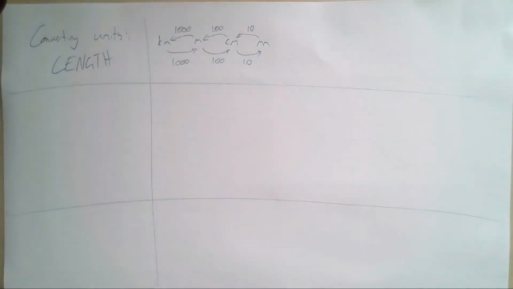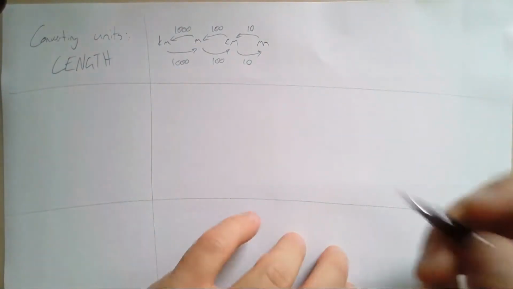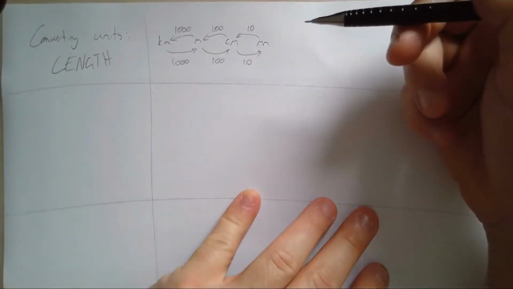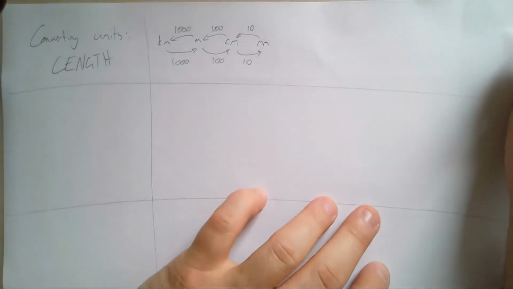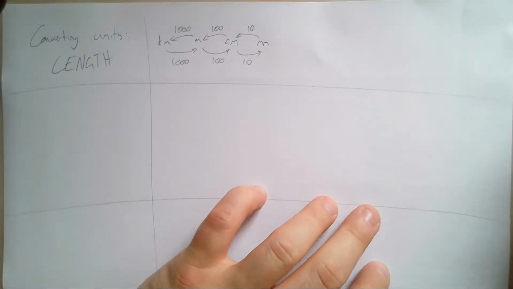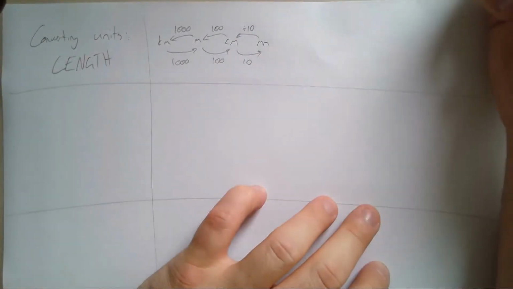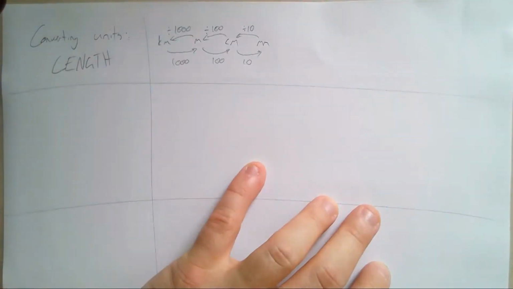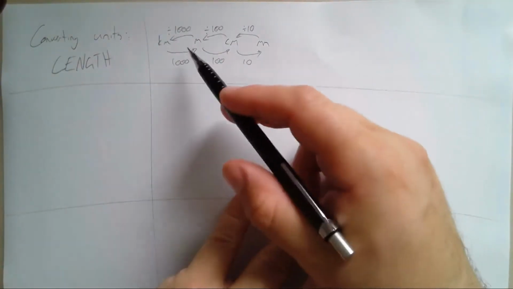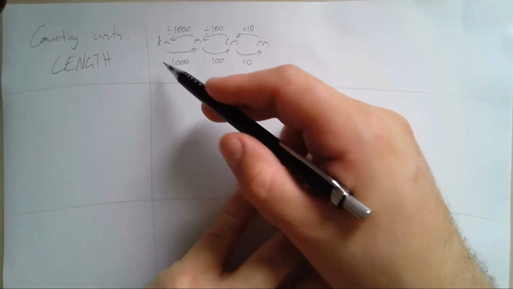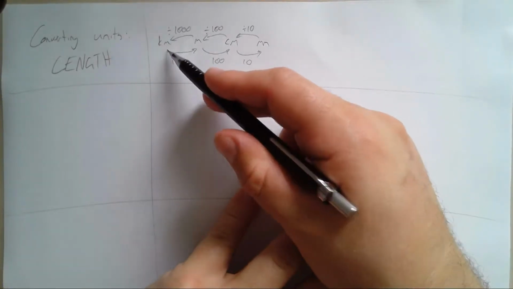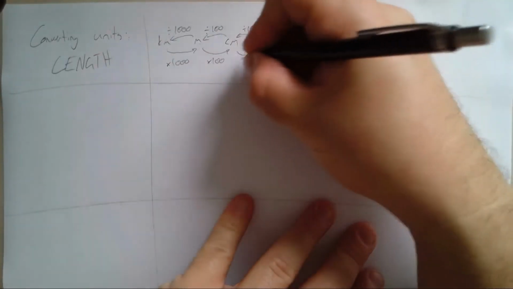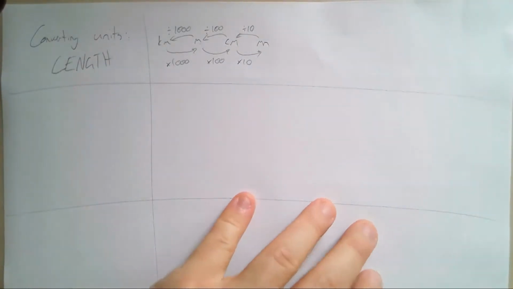Okay, now it's a matter of which one's times and which one's divide. Okay, so if I think about it and I've got 50 millimeters, I know that's going to be 5 centimeters. So I've made the number itself smaller. So on the way up is going to be divide, because I'm going to have less of those numbers to represent the same distance. And then say kilometers to meters, if I have 5 kilometers, well, that's 5,000 meters. So there I've made the number bigger, so we're going to go times this way. And that's all I need to remember.